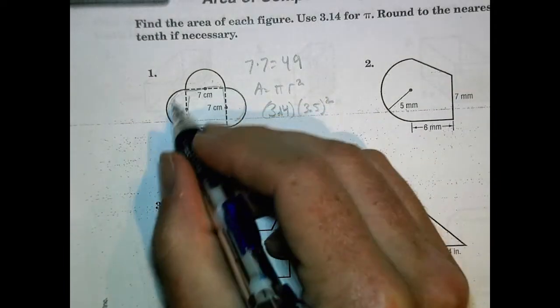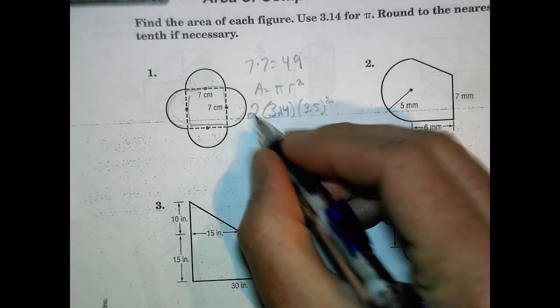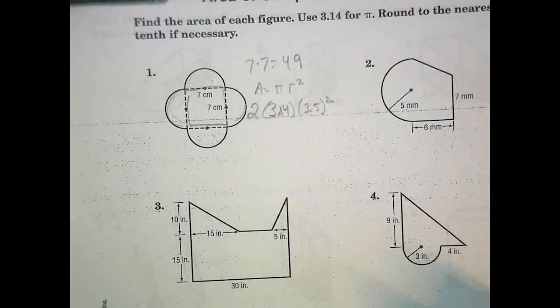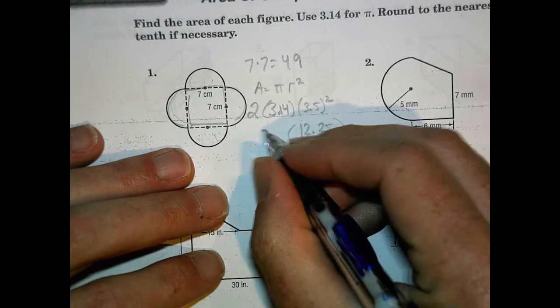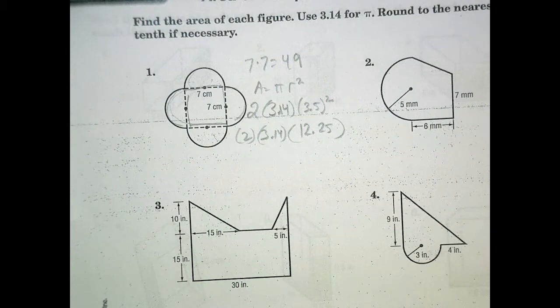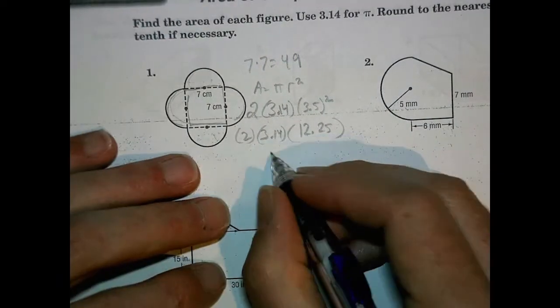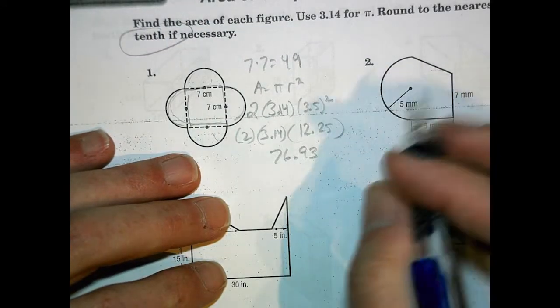Now I have one circle here, but I have another one here. So I actually can take the whole thing and multiply it all by 2 to save me some time, because I'm going to do it twice. So let's do my square. 3.5 times 3.5, which is actually 12.25, times 3.14 times 2. Now I'll multiply all that together to get 76.93. Nearest tenth, we'll get there in a second.